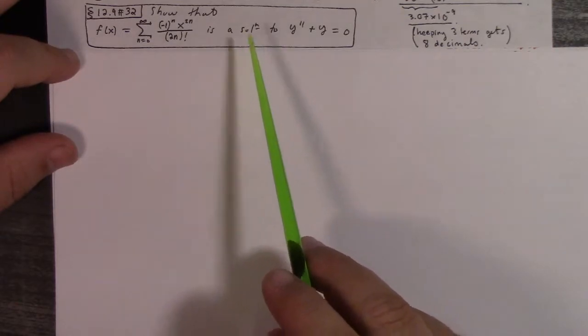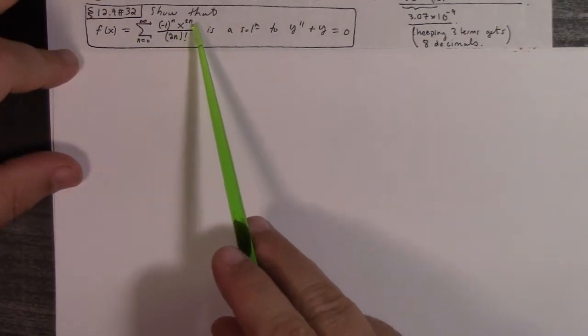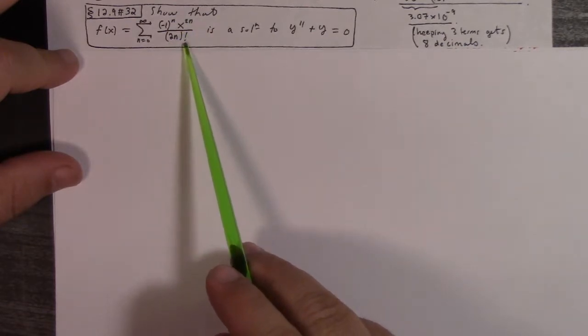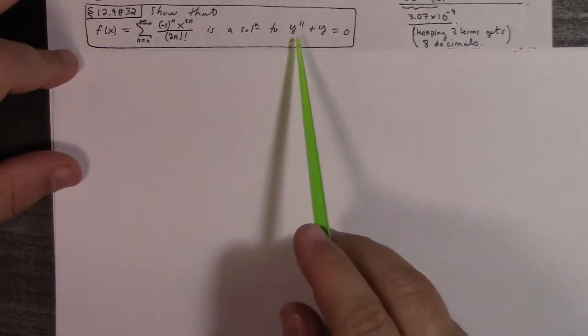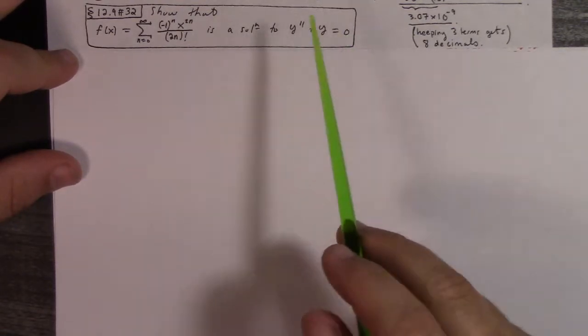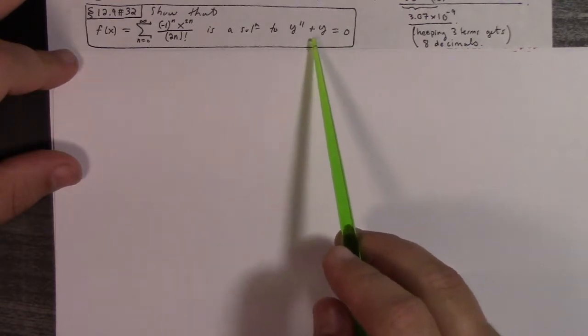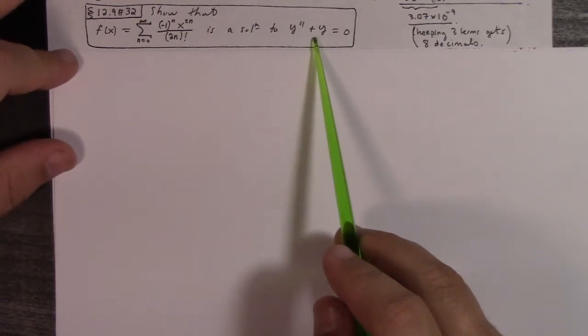Now this one's a little bit different. Here we're asked to show that this series, minus 1 to the n times x to the 2n over 2n factorial, is a solution to y prime prime plus y equals 0. So this is opening a larger can of worms, which is, what do we mean by a solution to a differential equation? And the answer is pretty simple.